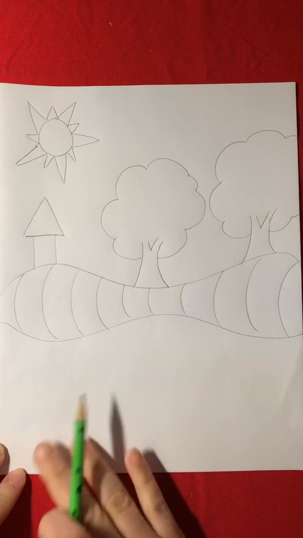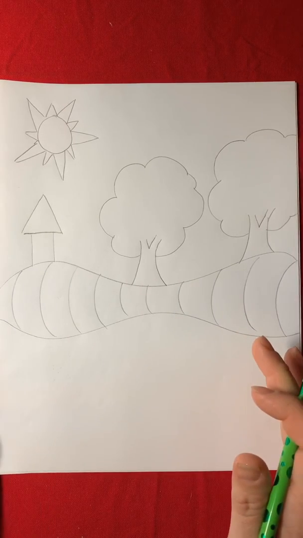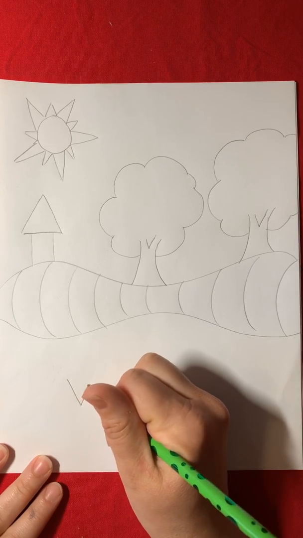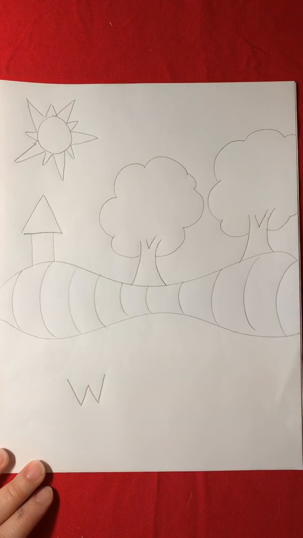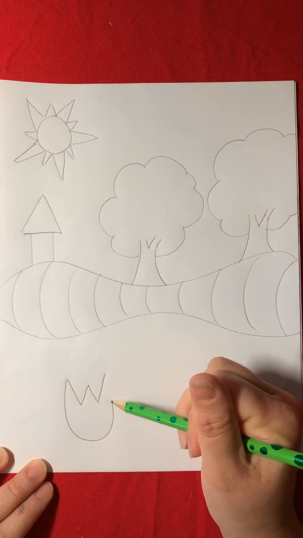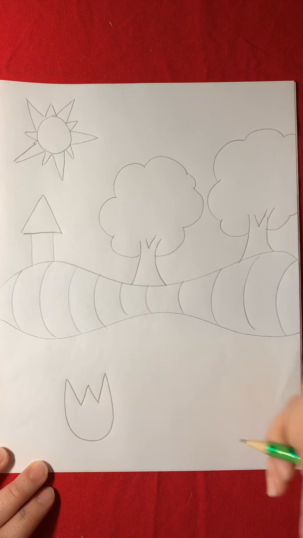Then on the bottom here, we're gonna add some flowers. So I'm gonna show you a real quick, easy way to make a tulip. So a tulip is a flower that looks like a W. Then you're gonna connect this W with a big U. And then we're gonna alternate.